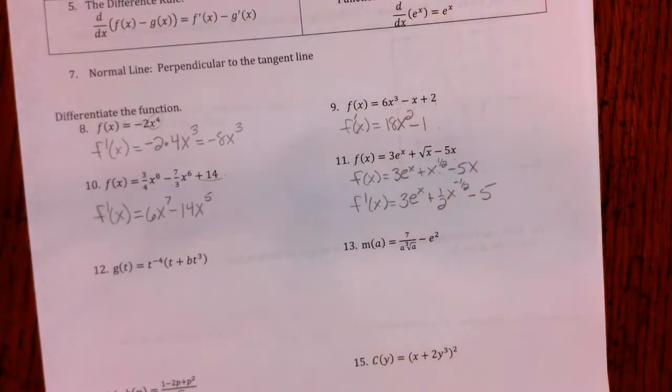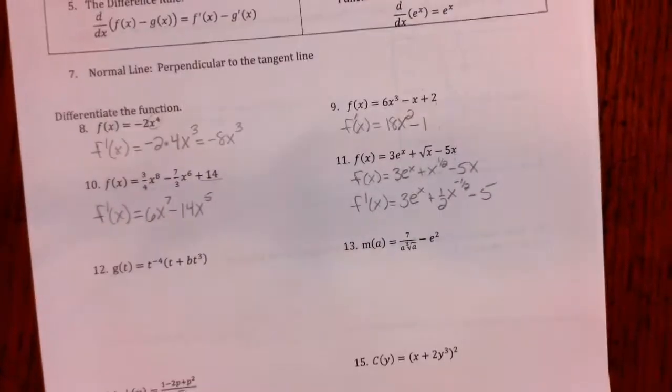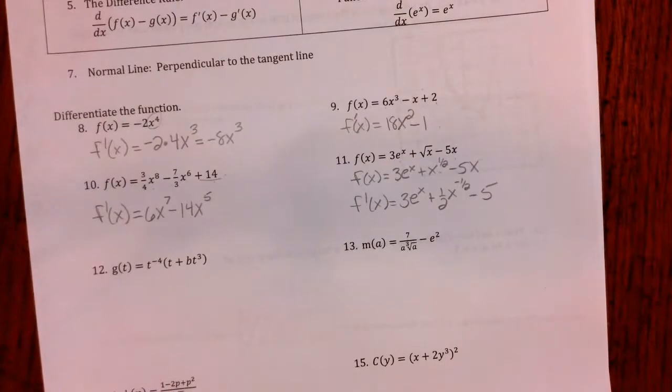In the following derivatives, our input is no longer going to be x. We're going to change it to something else. If the input is changed, that is okay. You just have to treat it as if it was an x.